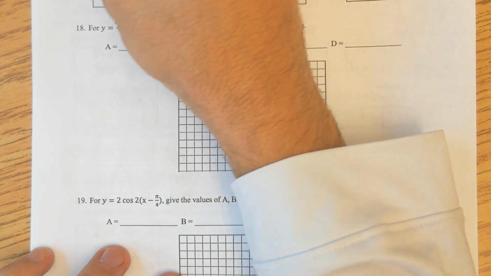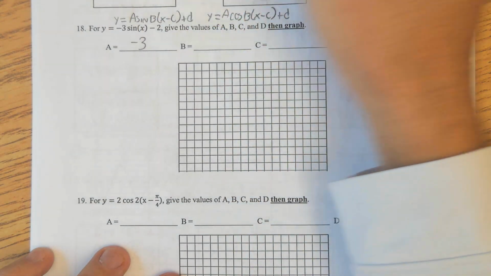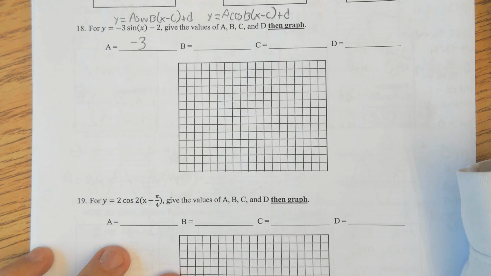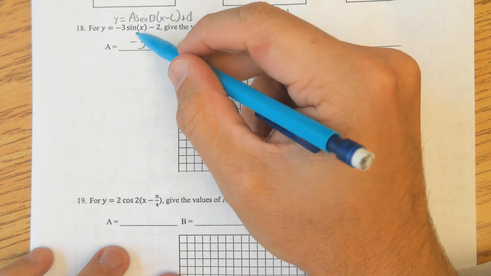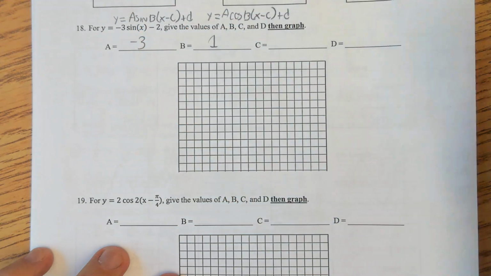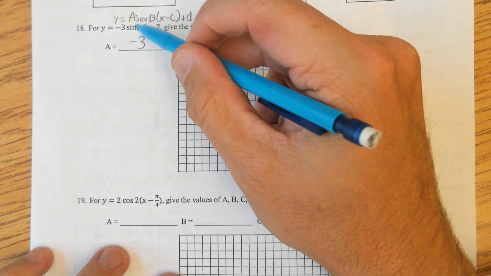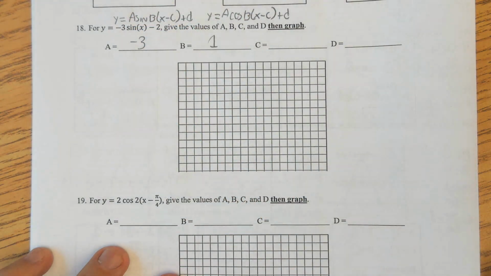So in this first problem here, A is negative 3, which it can be negative, but remember, if I ask for amplitude, that's positive. B is 1. Do not tell me 0, because if you put a 0 in there, 0 times x will make it 0. When there is no value in between the sine and the x, that just means B is equal to 1.